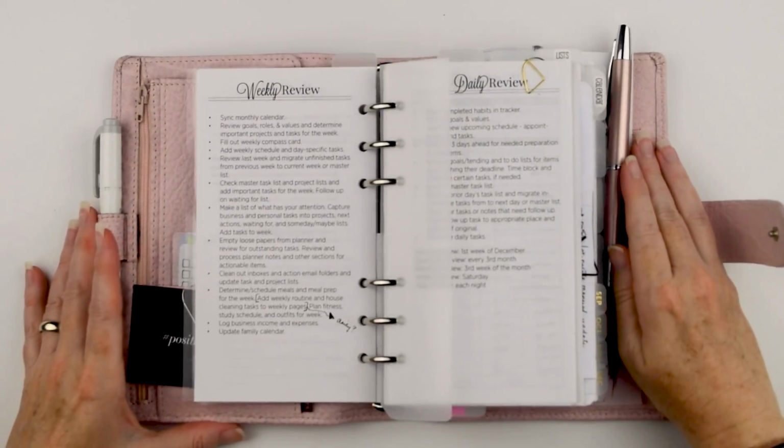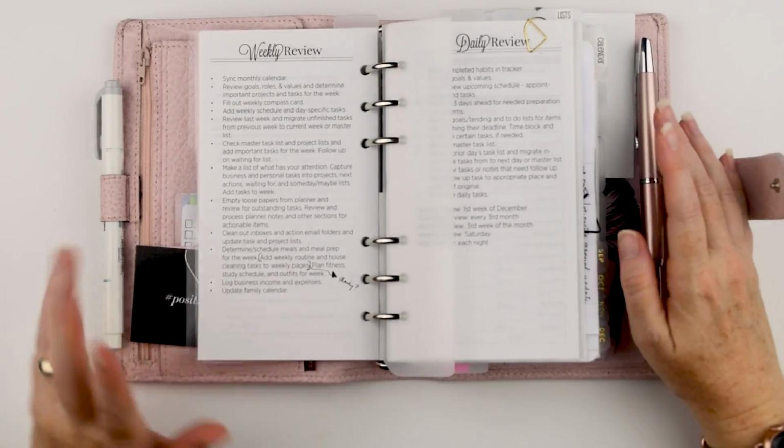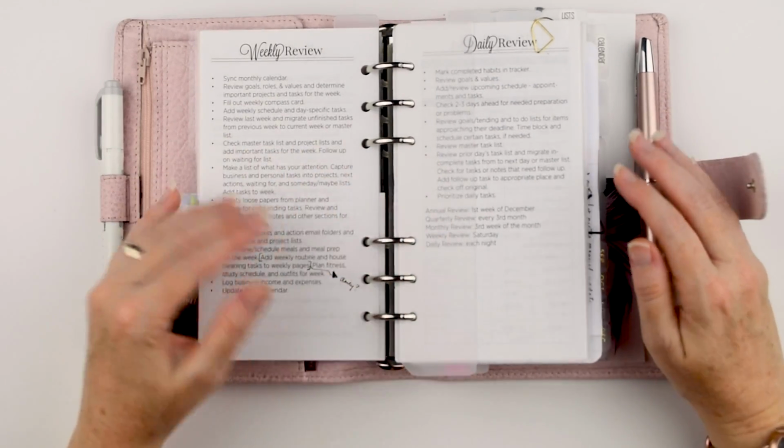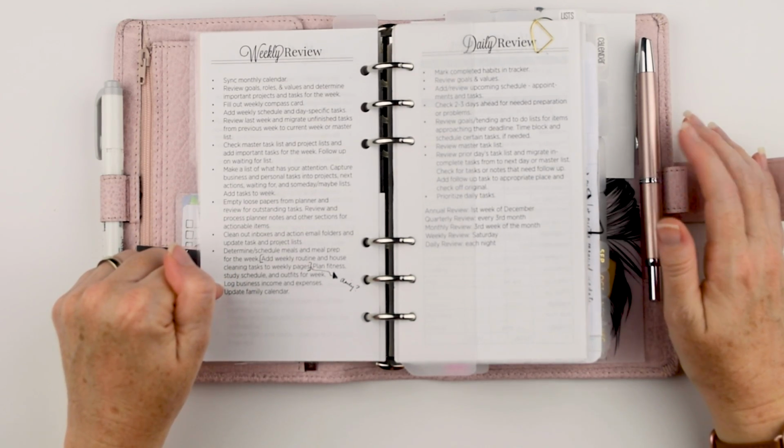So I'll probably create my own inserts for that at some point and then just tally everything up. Right now, most of the time, I'm just putting it into a spreadsheet at the end of the year so I can turn it over to the tax person with all the other stuff that I have. So that's where my business income and expenses live.